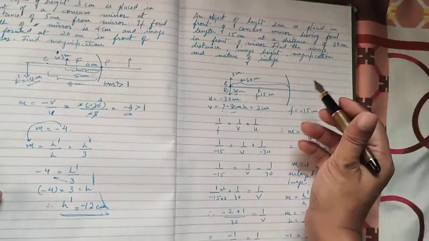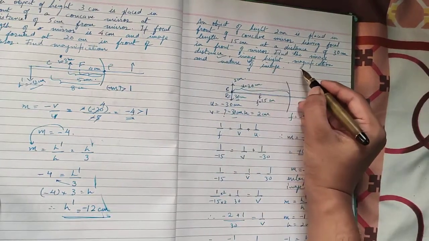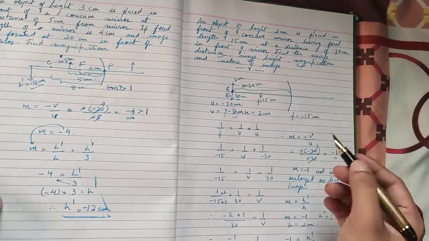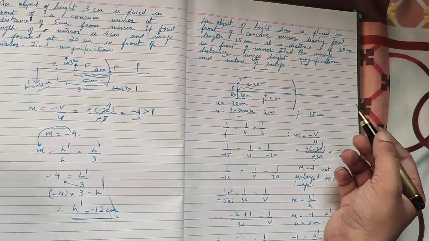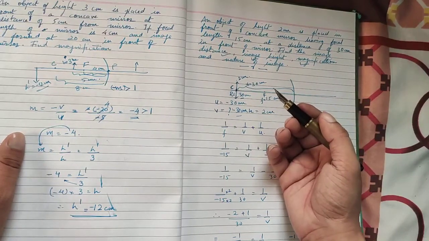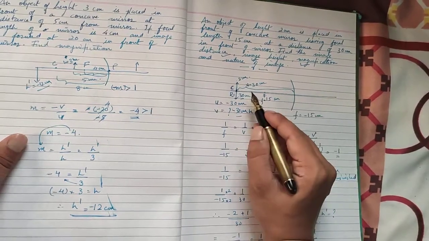Okay students, so we found the image distance, we found the image height, we found the magnification, and the last thing remaining is nature of the image. Now what do you understand by the nature? The nature of the image means what type of image it is, whether it is virtual or real. In this case, the image is formed in front of the concave mirror.